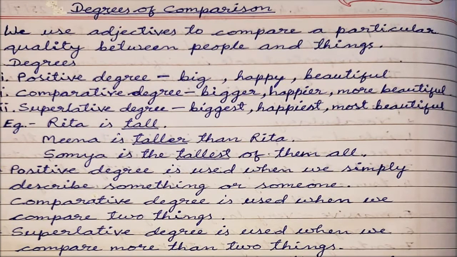Okay, students of class 4, after having completed our chapter number 8, let's move to chapter number 9, degrees of comparison in adjectives. So your chapter is Adjectives: Degrees of Comparison. We use adjectives to compare a particular quality between people and things.